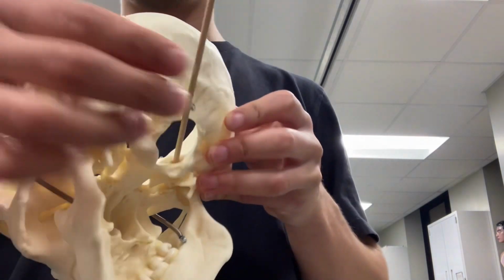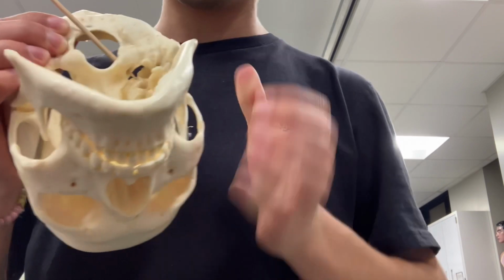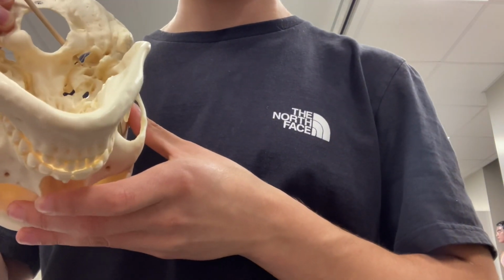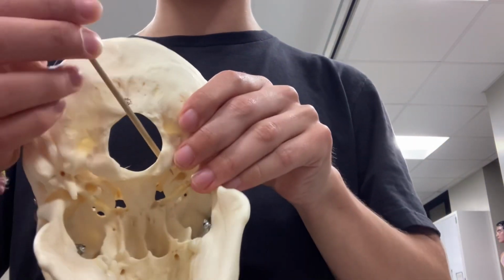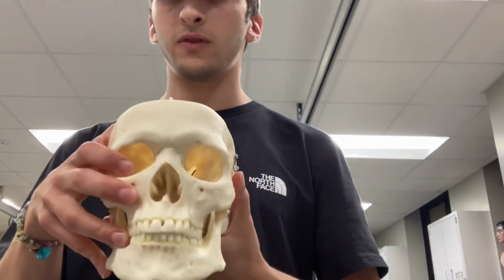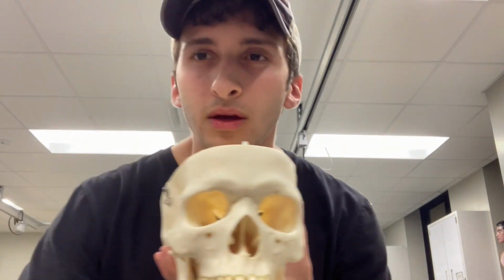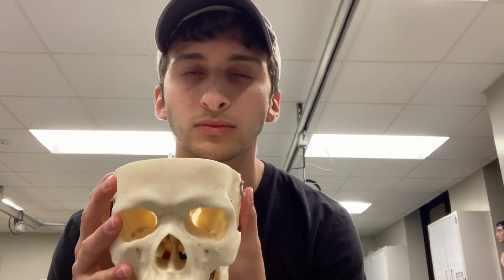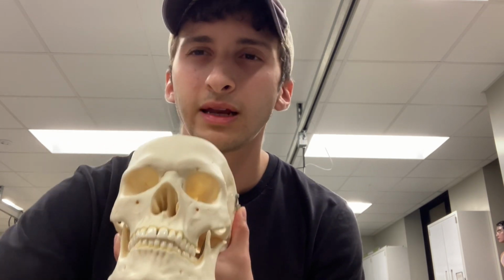Okay, it's a little tricky, but hopefully that gives you a good view of all of the foramina of the skull. I hope that was helpful. Now we're going to move to the cranial nerves.